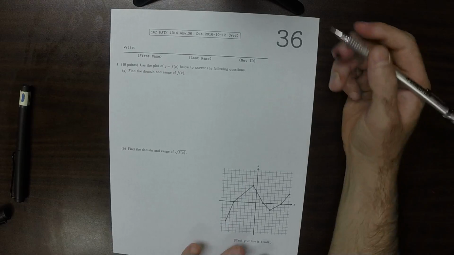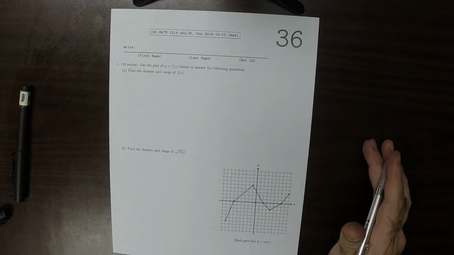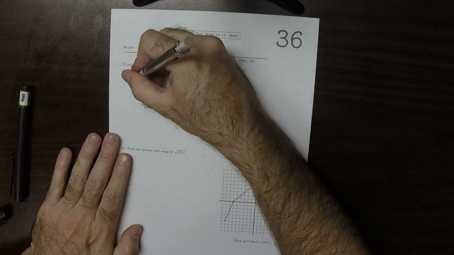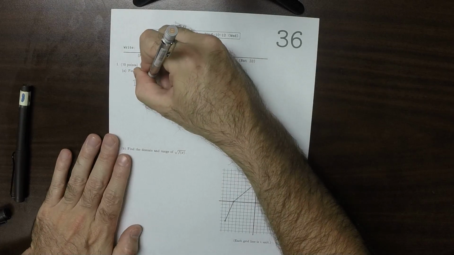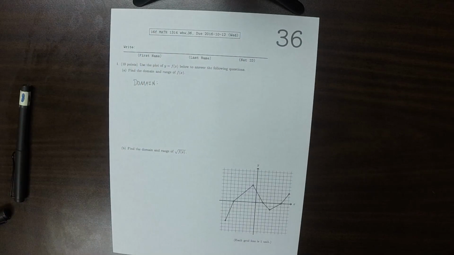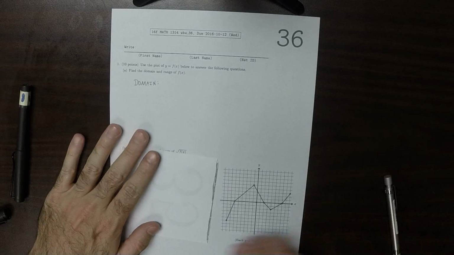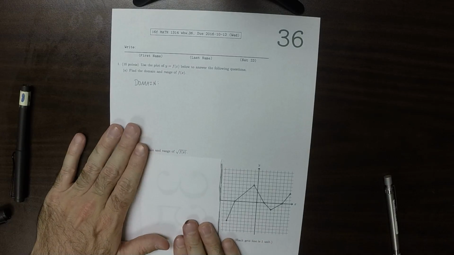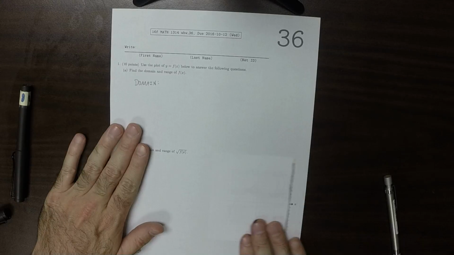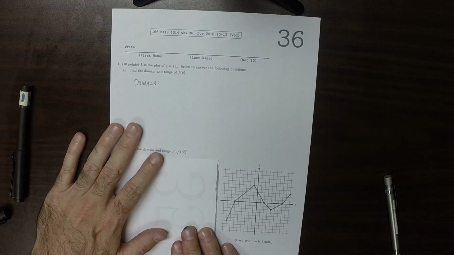This is the solution to written homework 36. Find the domain and range of f. Okay, so the domain conceptually is you sweep a vertical line left and right. Okay, and you want to know all of the x values where you're touching the plot.